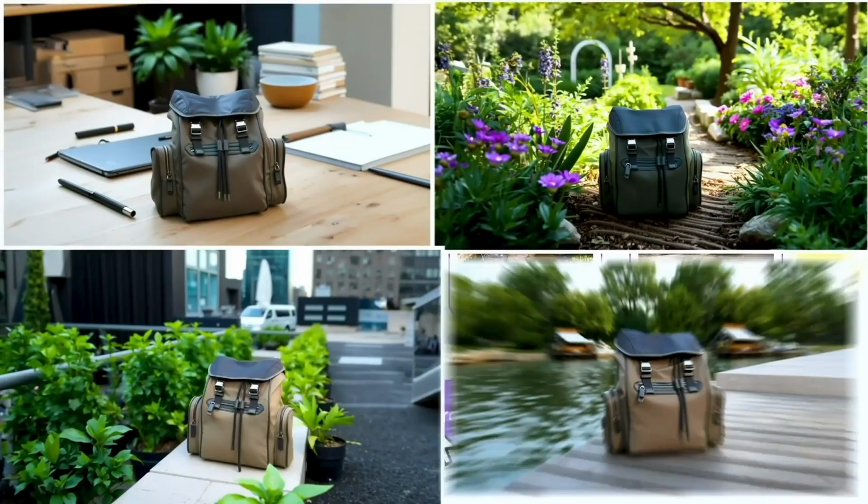Here's the kicker. It's all for a one-time cost, no monthly fees, no credits to worry about. Just pay once and create unlimited images forever.